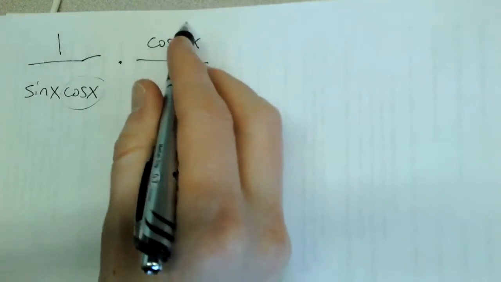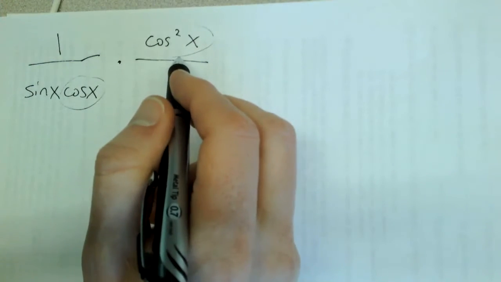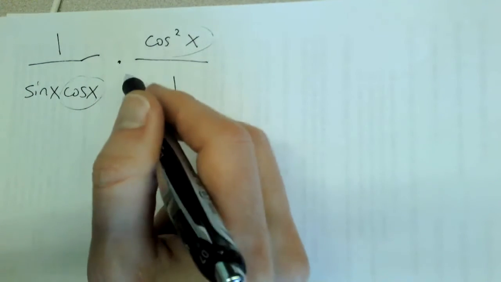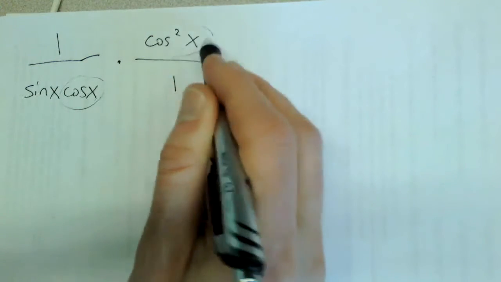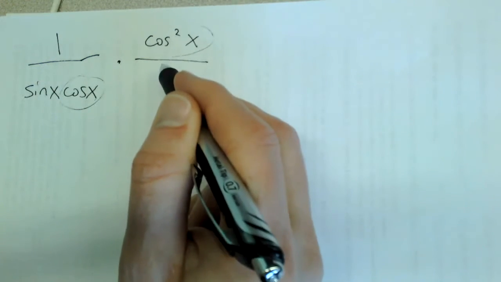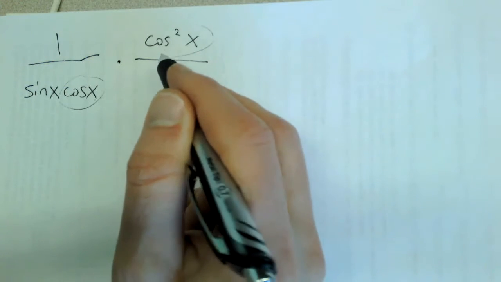What do you notice now? What can be done here? Yep, Colin. You cancel the cosine. Yeah, there's some common factors that you can cancel. There's a cosine x down here, and there's a cosine squared x here. So there is a common factor of cosine that can be canceled. Of course, there's really 2 copies of cosine in this numerator here. So after cancellation, there's still going to be a copy of cosine left over.